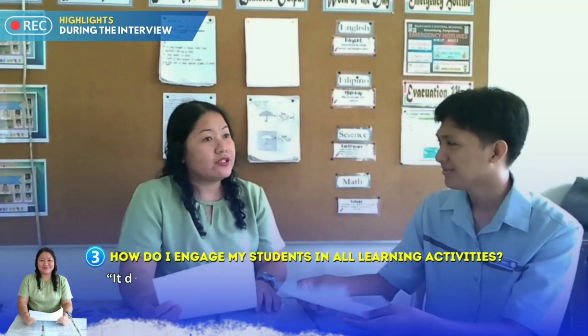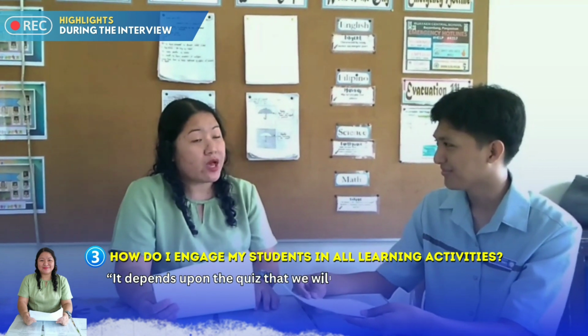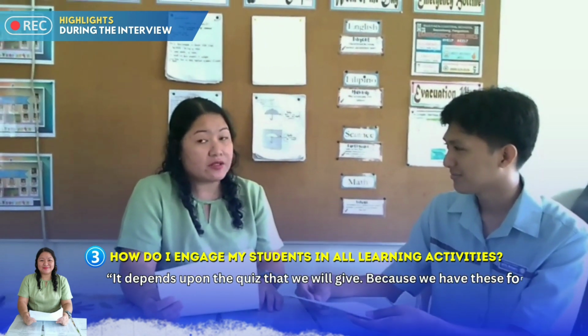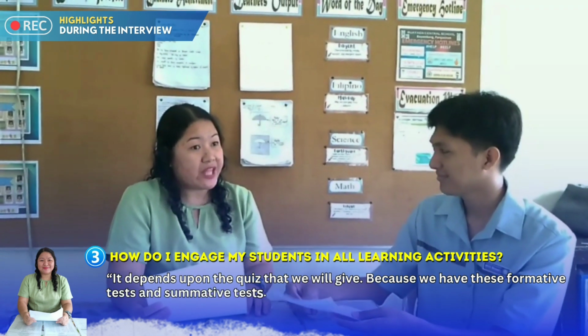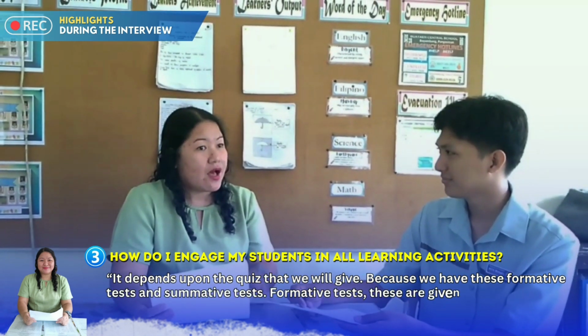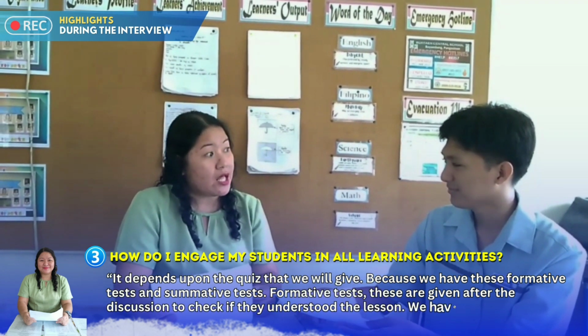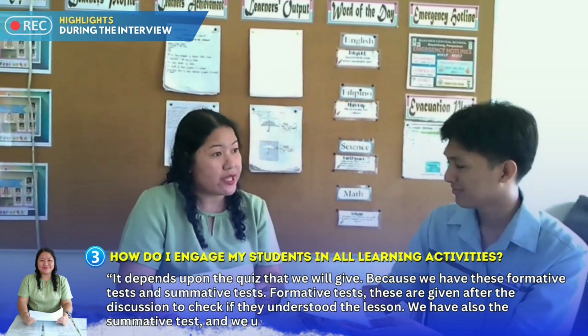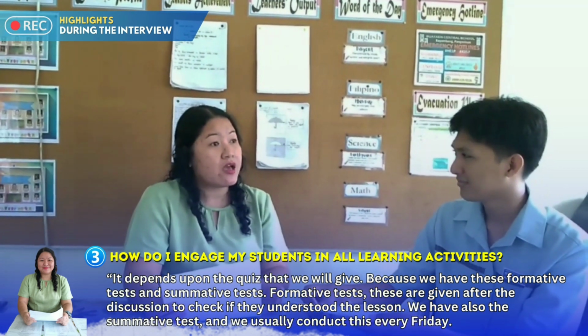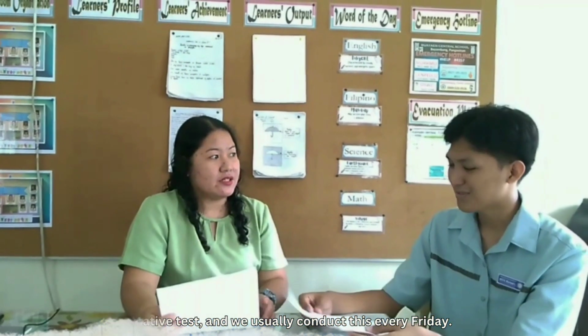Usually po ma'am, kailan niyo po kinakonduct yung mga long quizzes or short quizzes? Usually, it depends upon the quiz that we do. Because we have this formative test and we have this summative test. Formative tests, these are given after the discussion to check if they understood the lesson. We have also this summative test, and we usually conduct this every Friday. It depends upon the test. So it's like every Friday. Parang gano'n. Yes. What else?